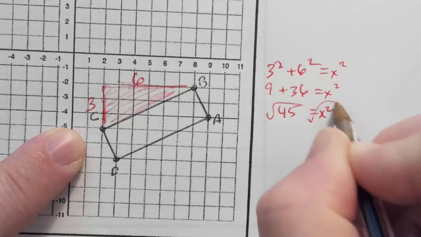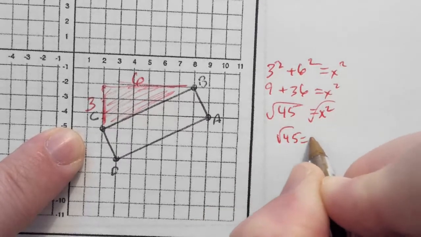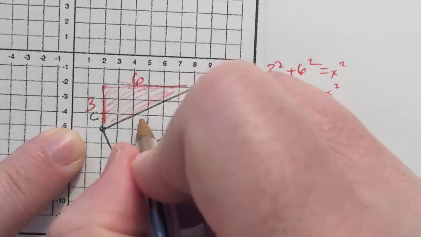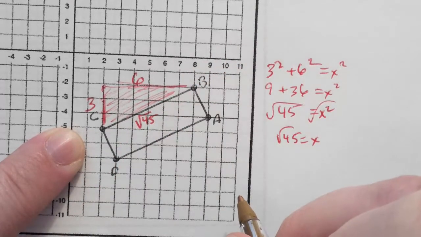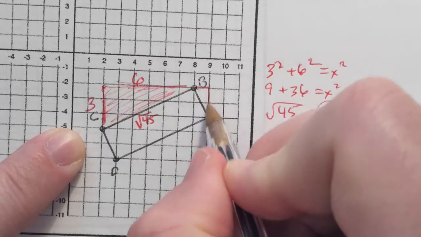Right? Square both sides, you have the square root of 45. Now, obviously, I showed more work than I needed. So this right here is the square root of 45. All right, let's do it again. This one right here.